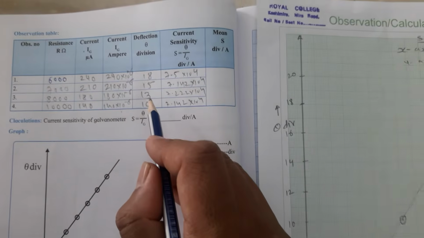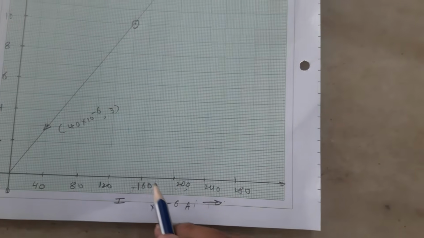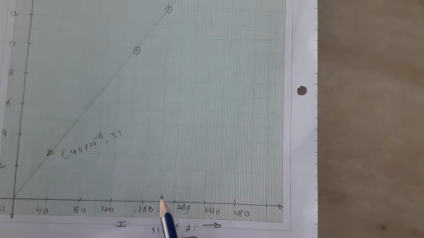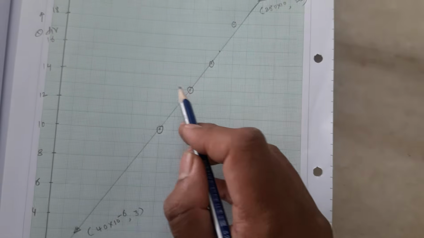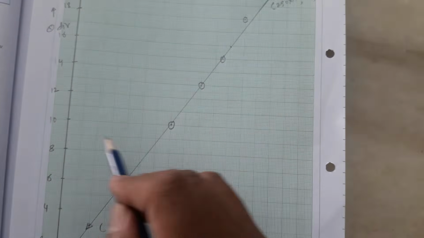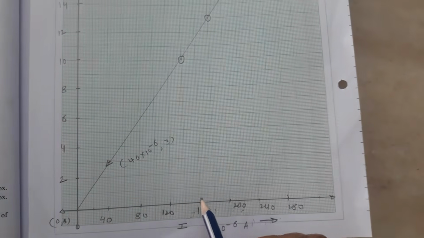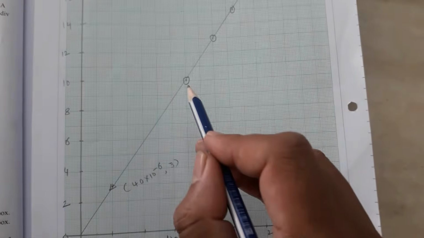Similarly, we'll go with the third point. The third point is 13 and 180. There is no problem with 180, it is between 160 and 200. So 180 is from here, and 12 and 14, so 13 is here. Similarly, we'll mark the last point, that is 10 and 140. 140 is in between 120 and 160.